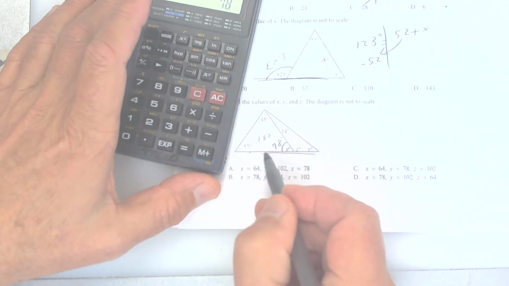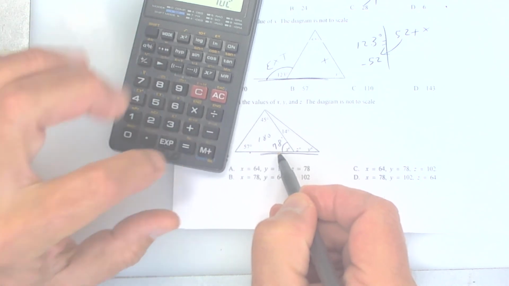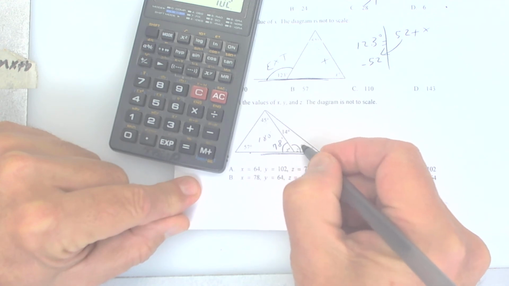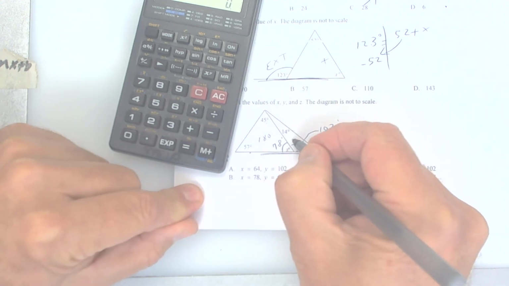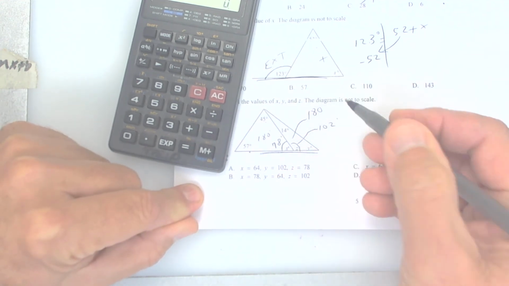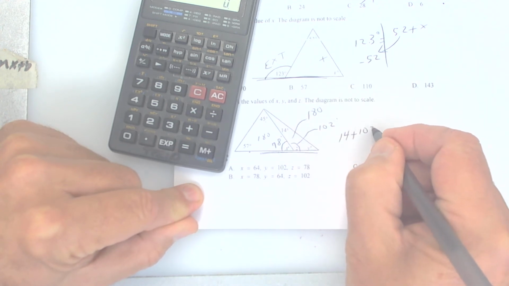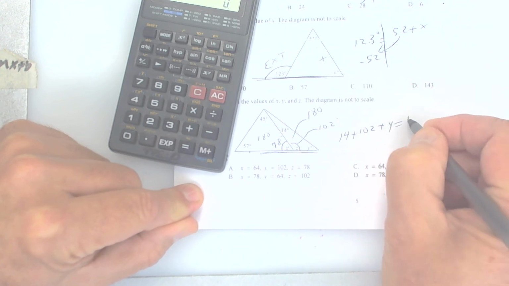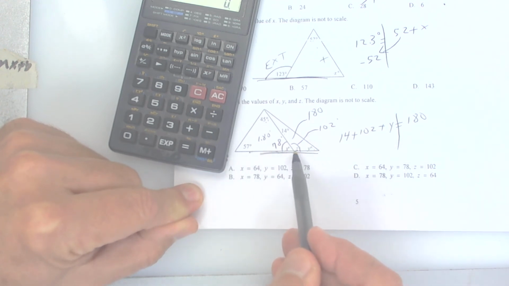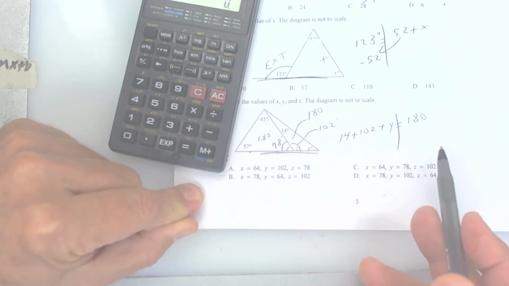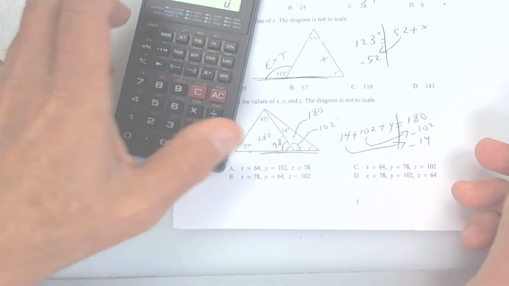This line is worth 180. So take 180 minus 78. So you get 102. So this angle right here is 102. The whole triangle adds up to 180. This little bitty sliver of a triangle is 180. So you're going to say 14 plus 102 plus y is equal to 180. Okay, so we did the triangle to get this one, we did the straight line to get this one, and we did the triangle to get y. So you're going to subtract 102 and subtract 14. You're going to have to go over these, okay?